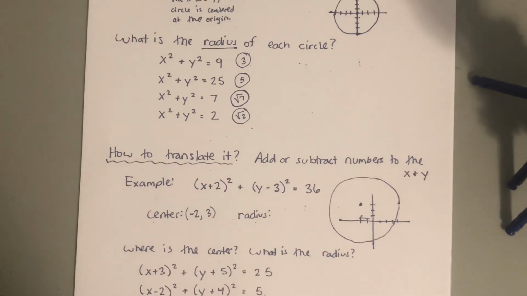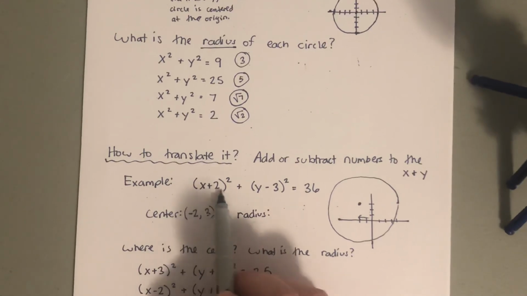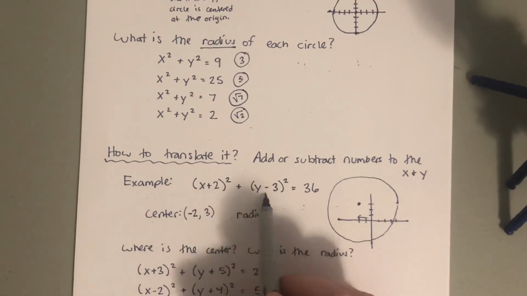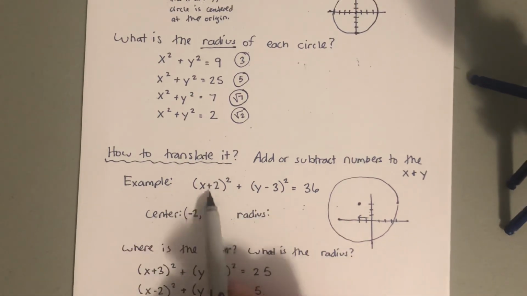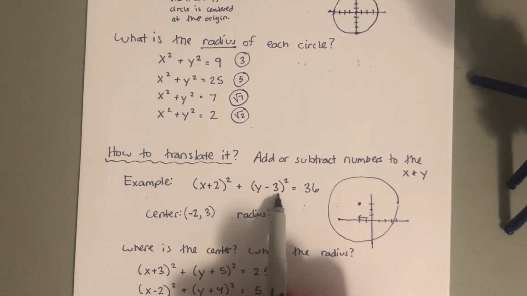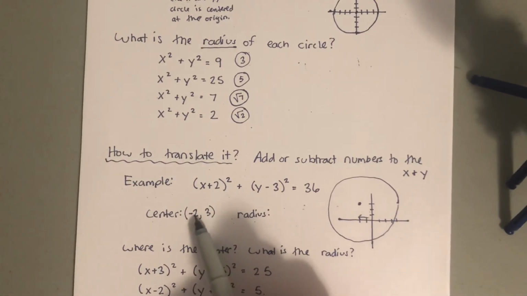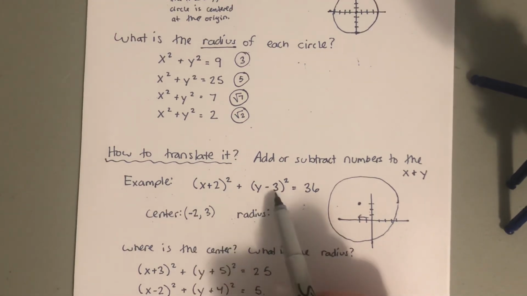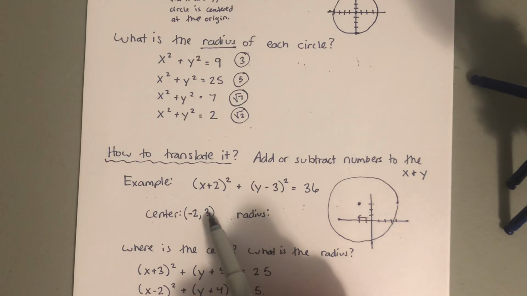It's a little bit hard to think about, but ultimately what you need to know is that whatever you see here is what's undoing the shift. It's what's compensating for it. So this is actually the opposite of what the shift is. Because this is a plus 2, it's moving back to negative 2. Because this is a minus 3, it's actually moving up to positive 3.